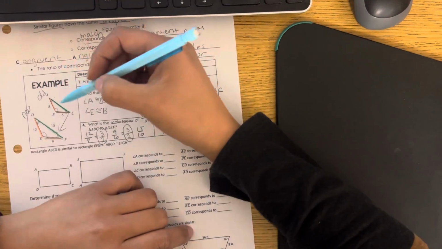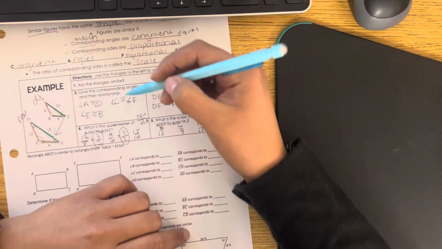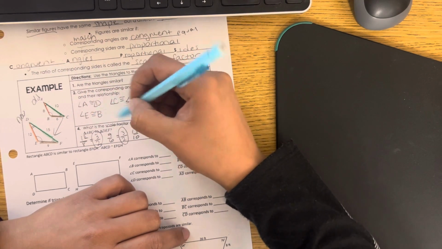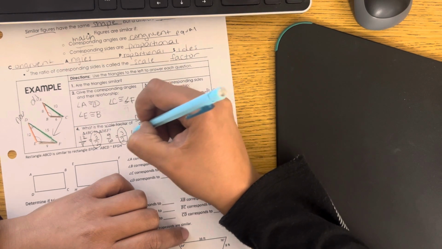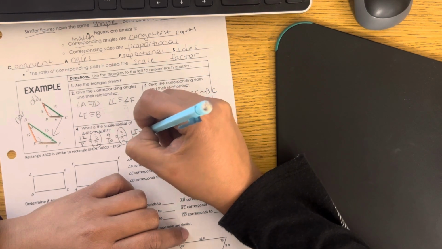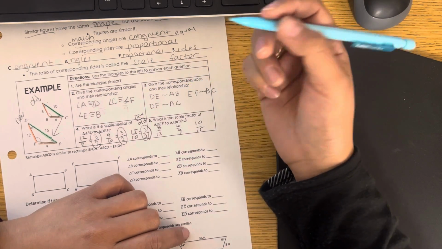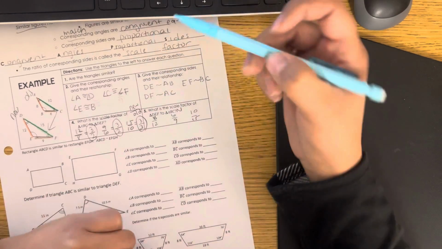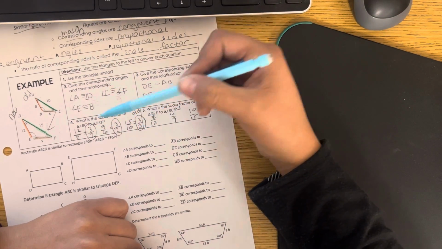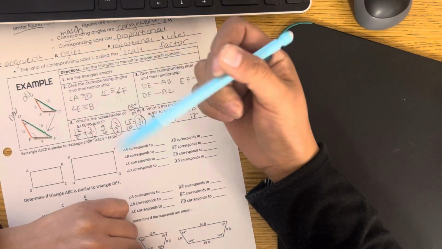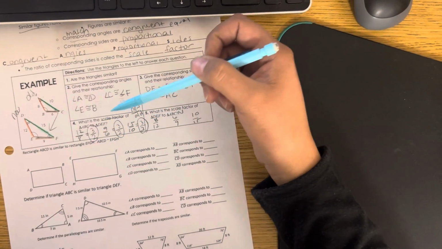If I do the same thing for AC and DF, DF is the new one, so we put it on top, which is 15, and AC is the bottom, which is 10. 5 goes into both. 5 goes into 15 3 times, and 5 goes into 10 twice, which also has a scale factor of 3/2. So that's what scale factor means. And if you notice, all 3 have the same ratio, which means this shape is similar. Congruent angles, proportional sides. That's what proportional means.